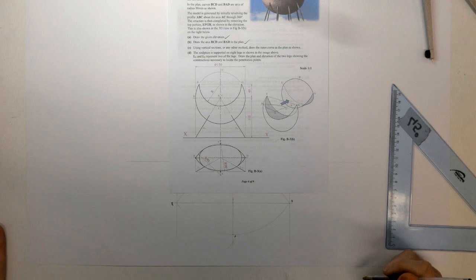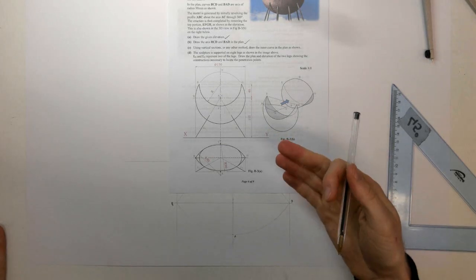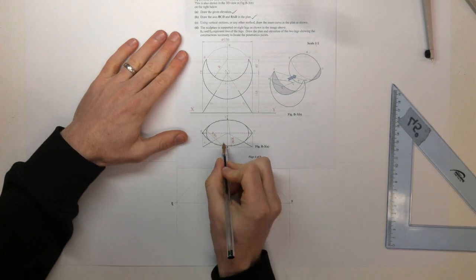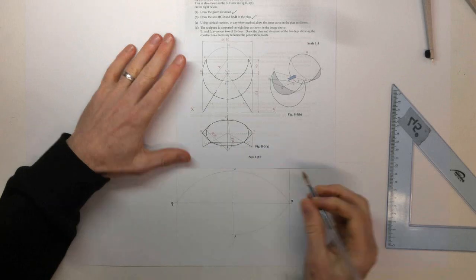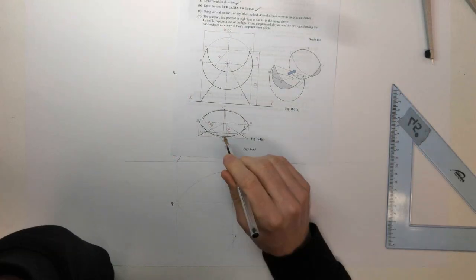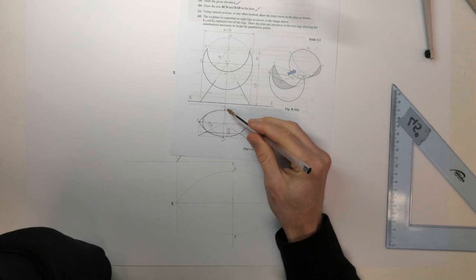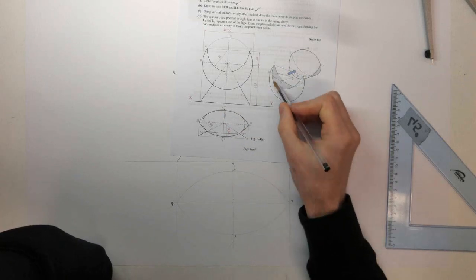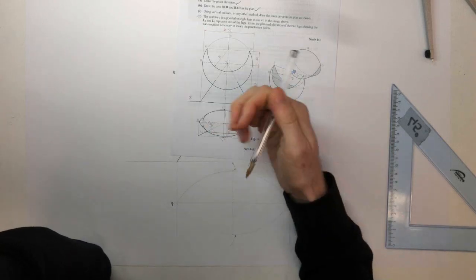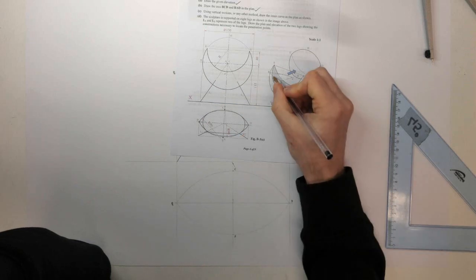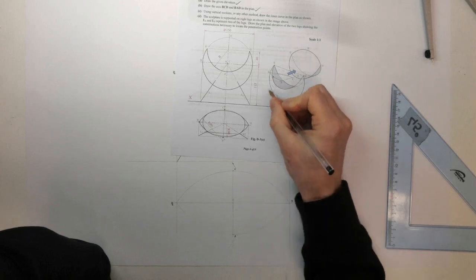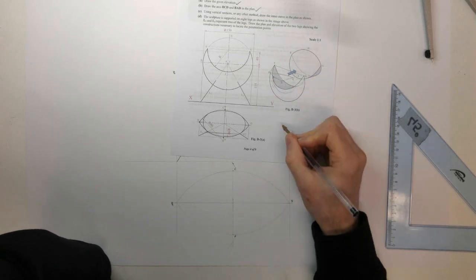Now if I took a vertical section along here somewhere, because the profile ABC is rotating around, a point on that is rotating around in a circular path.